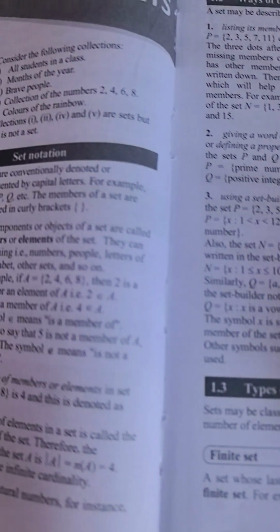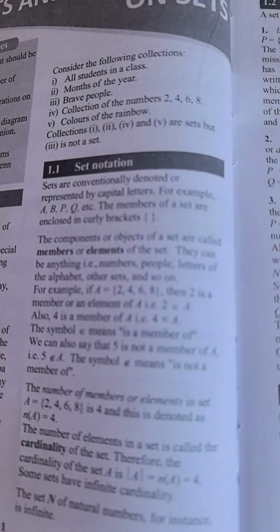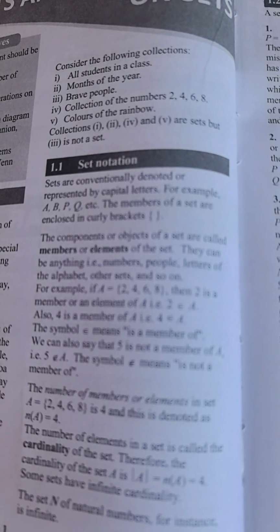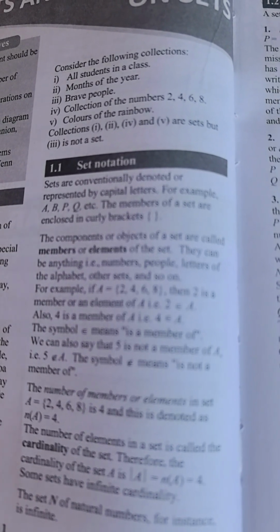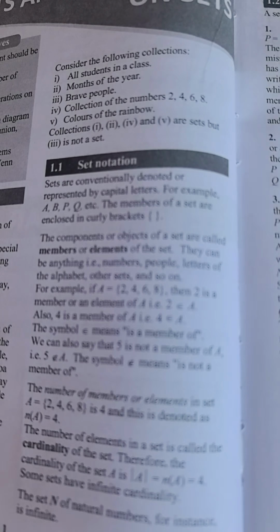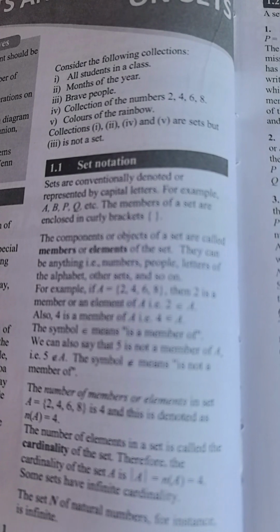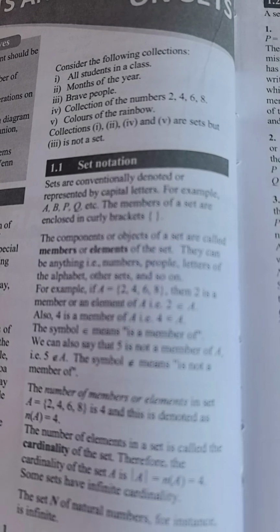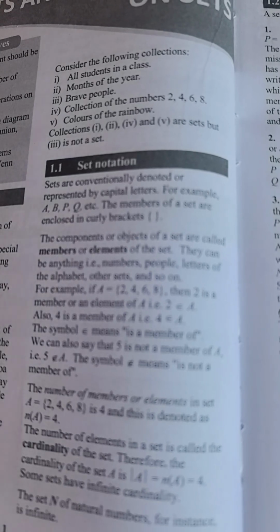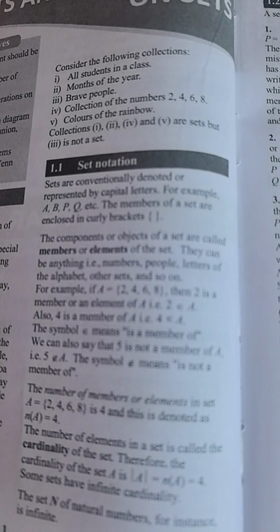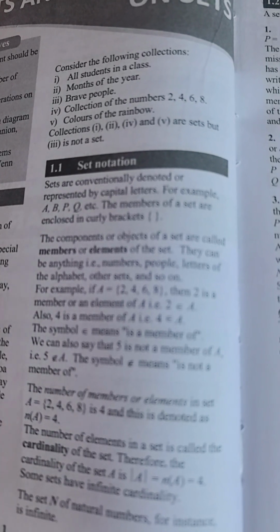So here we have: consider the following collections. All students in a class, months of the year, brave people, and a collection of numbers like 2, 4, 6, 8, and then colors of the rainbow. All students in the class are very unique, of the same kind, people in the same class. So this is a set. That is correct. Now, months of the year: we have January, February, March, April, May, June, July, August, September, and so on.